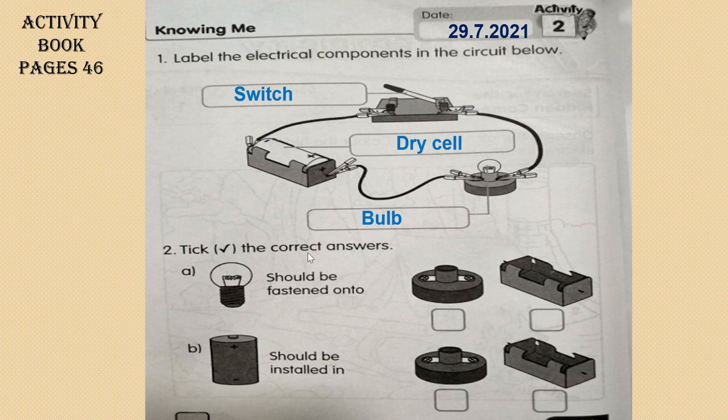Number two, choose the correct answer. A should be fastened onto. The answer is the first one, the bulb holder. The round one. The shape is round. Number two, B should be installed in. This one, B, the dry cell, should be installed in the dry cell holder. The second one is the dry cell holder.